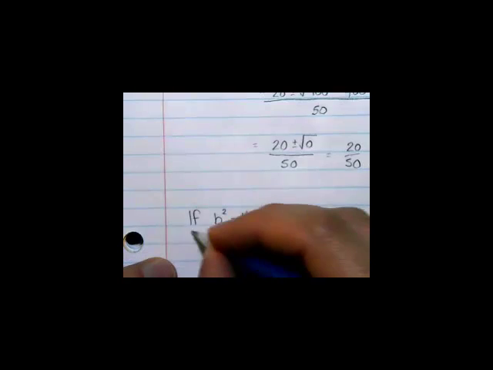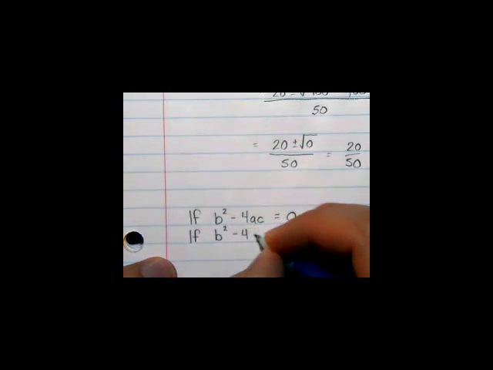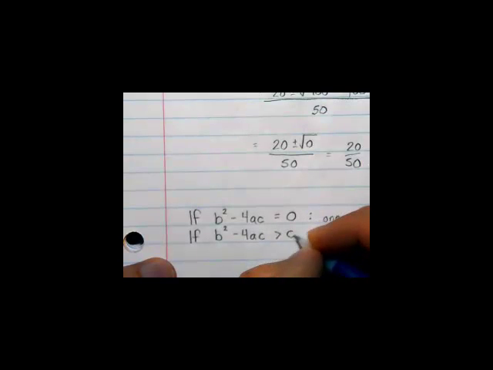All right, now there's two other cases to this. Okay, what if what is under the square root ends up being something positive? It's bigger than 0. That's our first example, actually. Take a look at that one. Yeah.